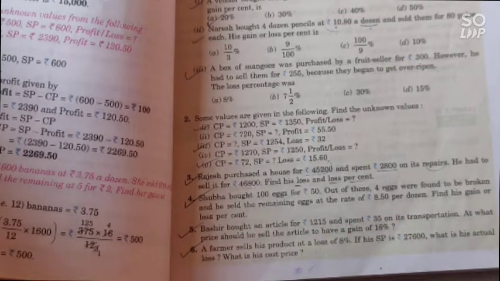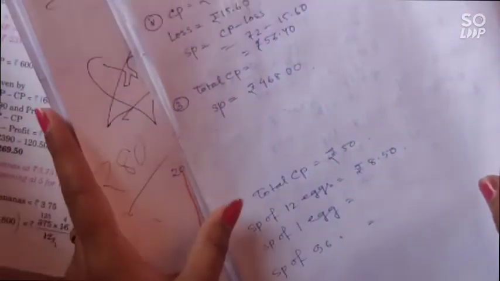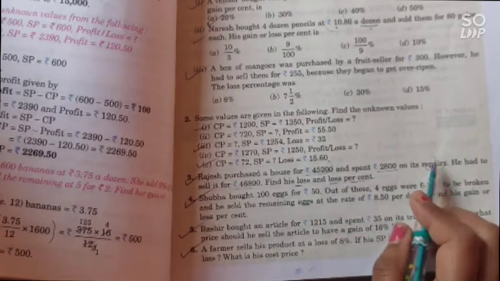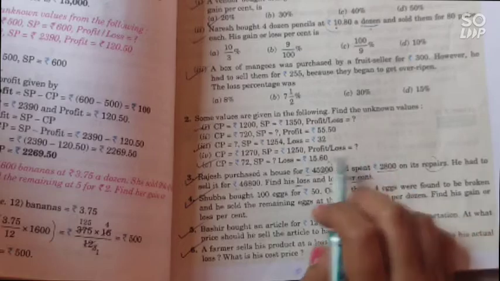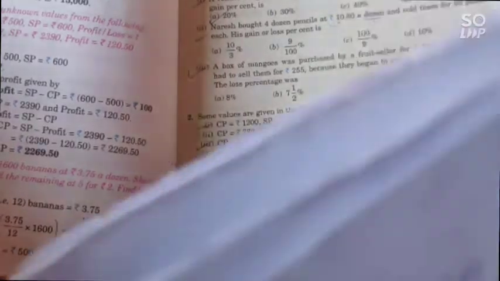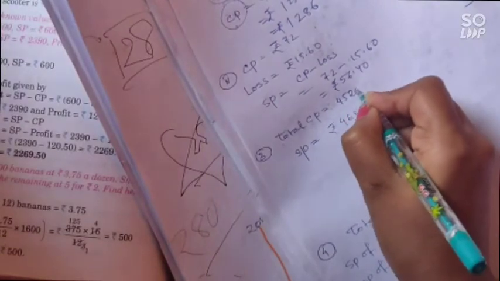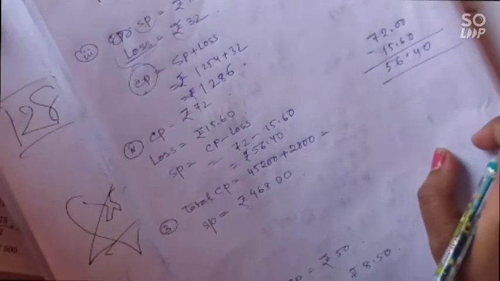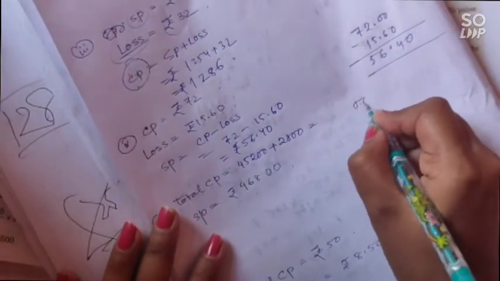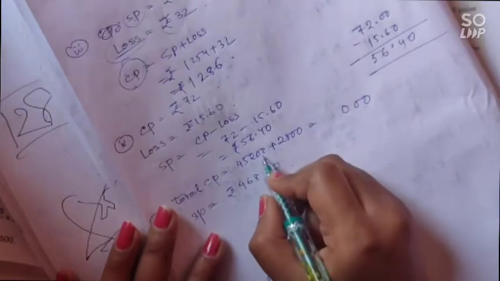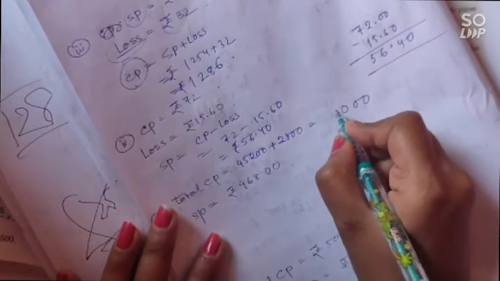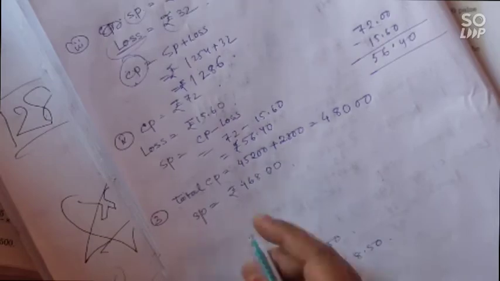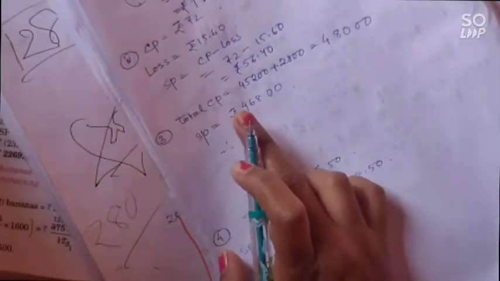So first of all, you have to find the total CP. Total CP means you have to add the repairing price with the actual cost price, that is 45,200 plus 2,800. First of all, you have to add these two values. 0, 8 plus 2, 10. 5 plus 2, 7 plus 1, 8. So this will be 48,000.